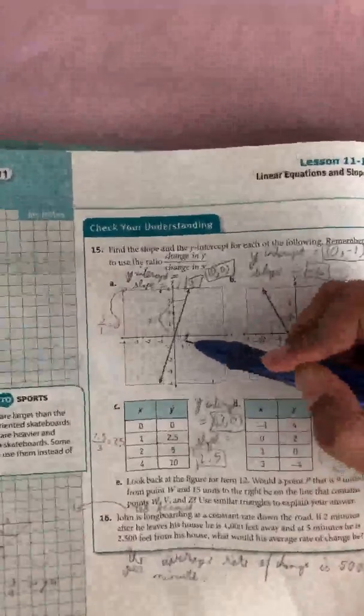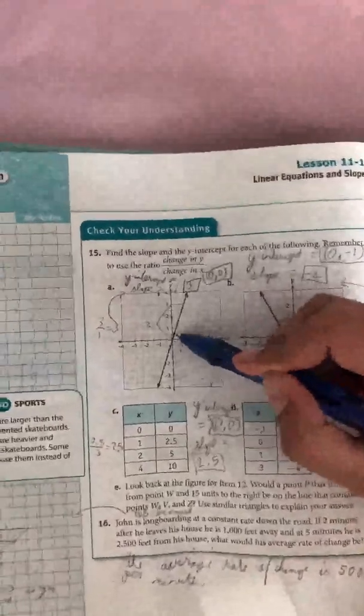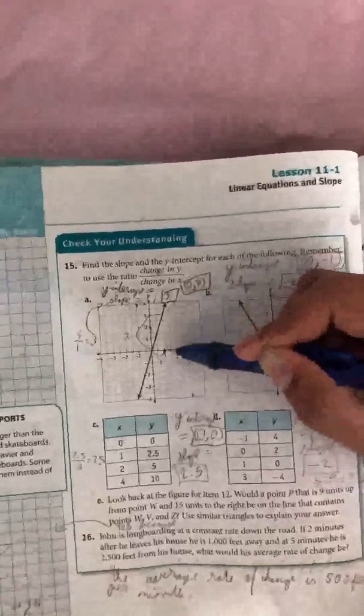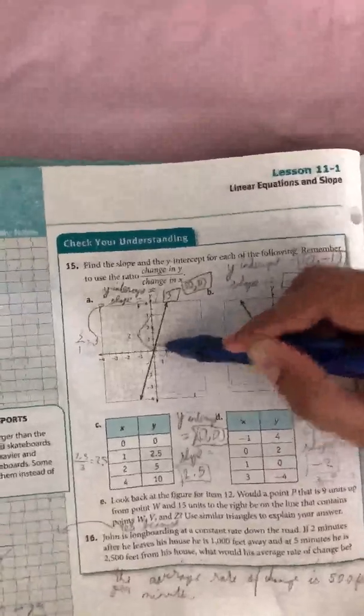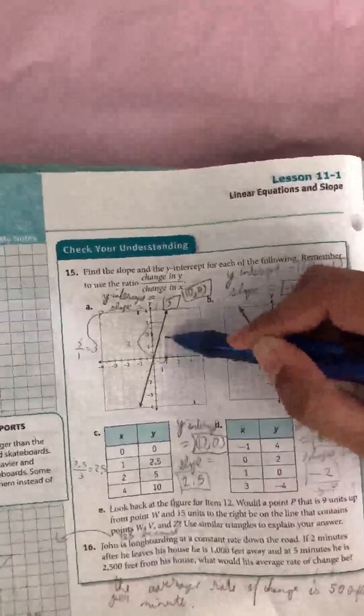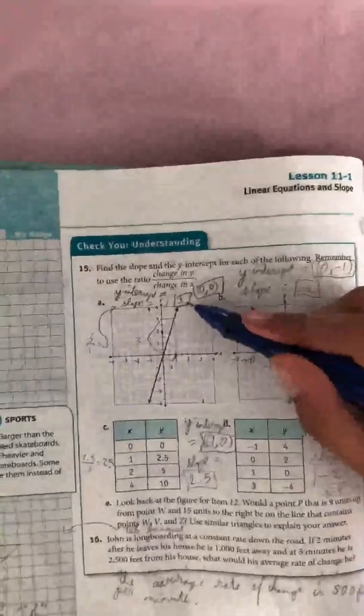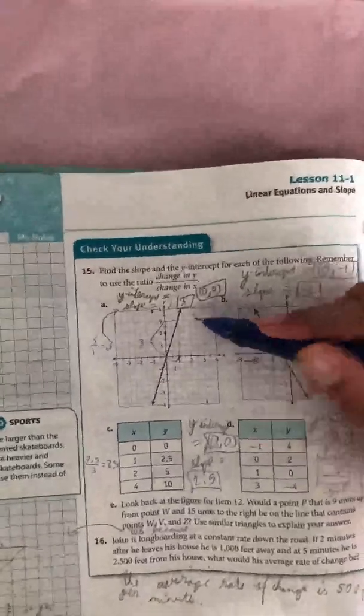We can find the y-intercept by where it crosses the y-axis, and it crosses the y-axis at 0, 0. So that's our y-intercept. And the slope of the line is 3, because you take 2 points, 0, 0, and let's take 1, 3. Subtract 0, 0 from 1, 3 and that gives us 3 over 1, which equals 3. So that's how you solve 15B.